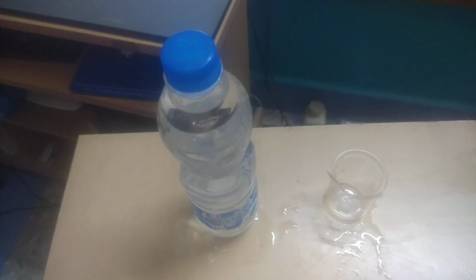Now see, we are starting the flow of water into the beaker, right? And also the stop clock is starting at the same time.